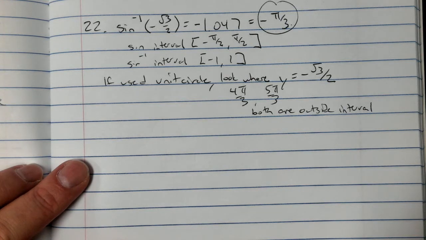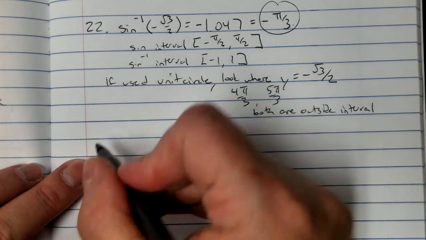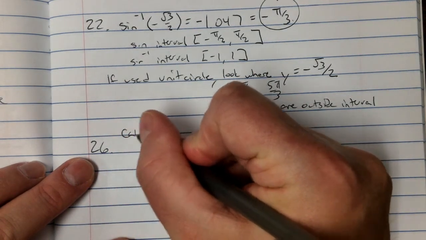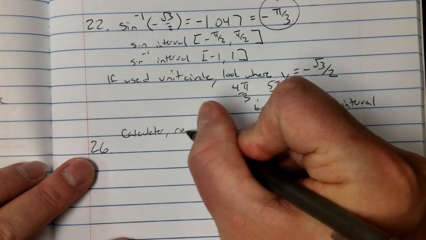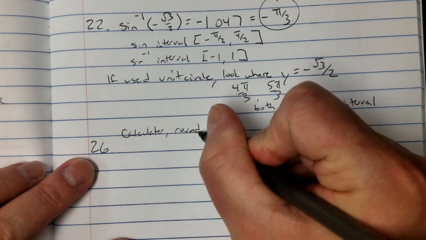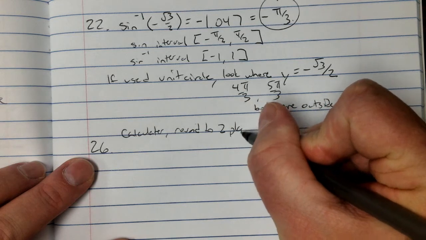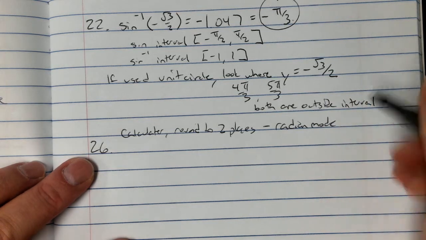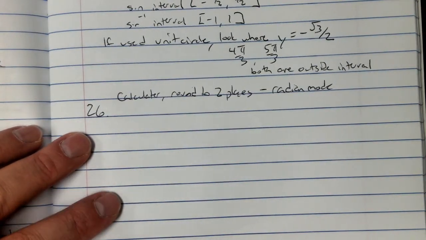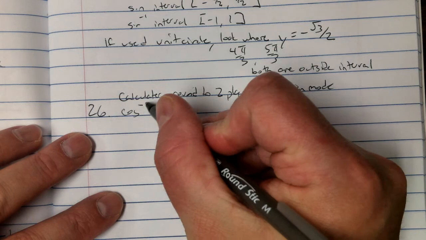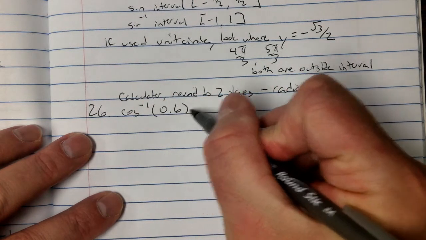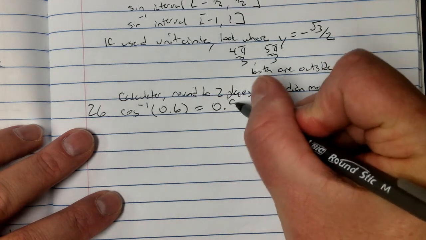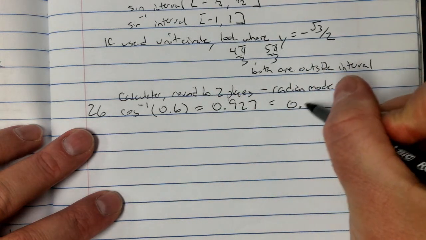Okay, so the next couple of questions, just rely on the calculator. And it says round to 2 places. Make sure on this you're in radian mode. So for the first one, you have cosine inverse of 0.6. You do this on the calculator and you get 0.927, so that's 0.93.